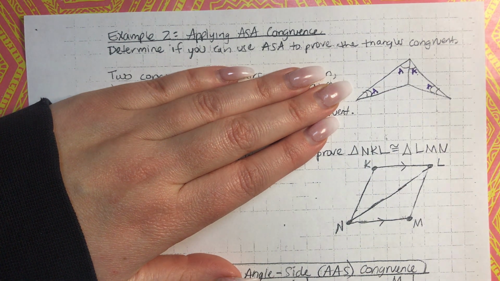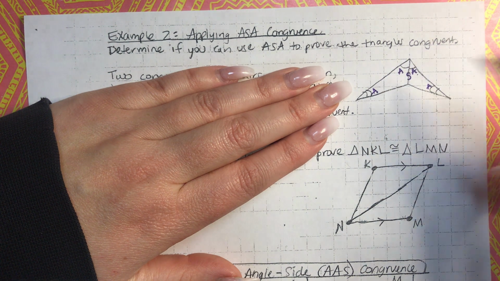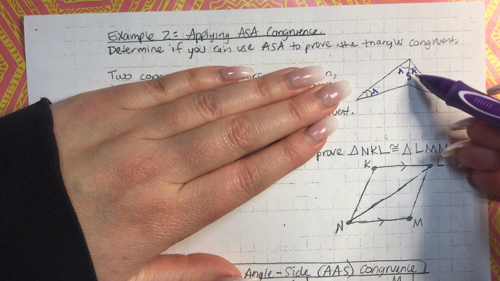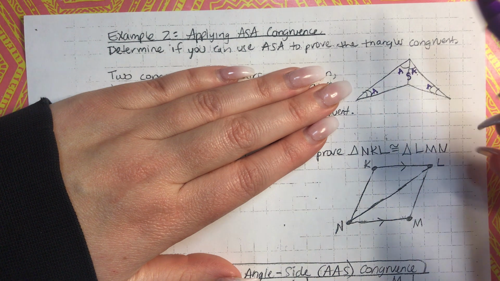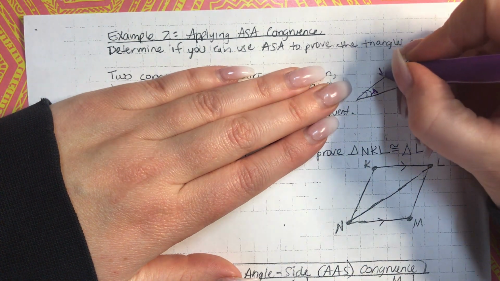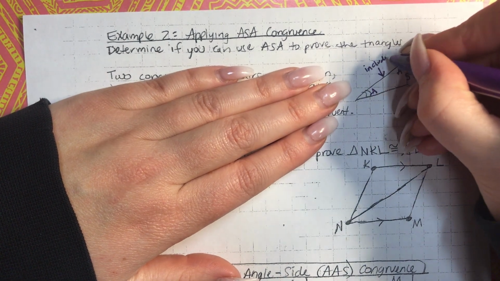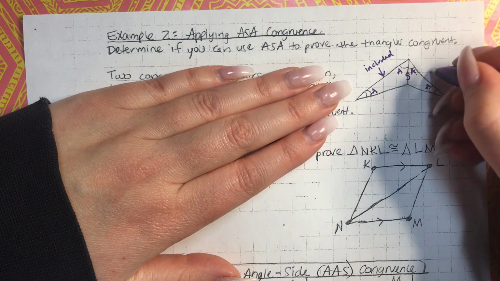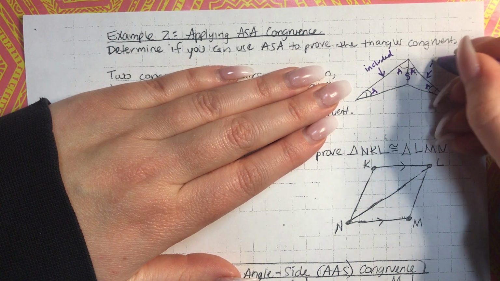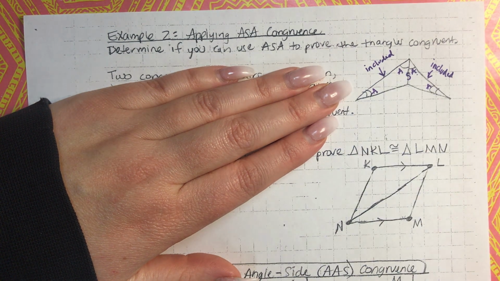Do we have a side? Well, we do have this side, right? This side is congruent. But is this side an included side? For it to be angle side angle, it would have to be this side right here. This is the included side. And over here, it would have to be side angle. This would have to be the included side here. Do we have that that is congruent? We do not have that that is congruent.